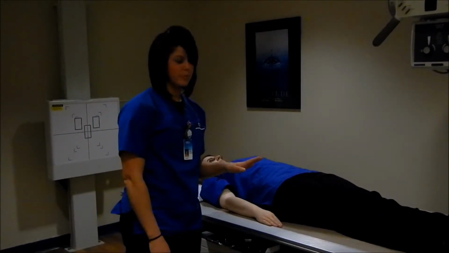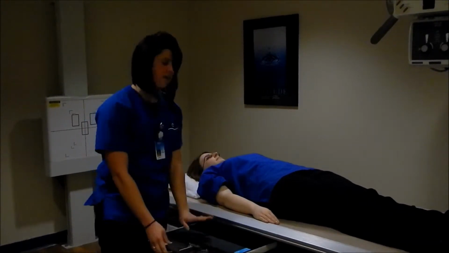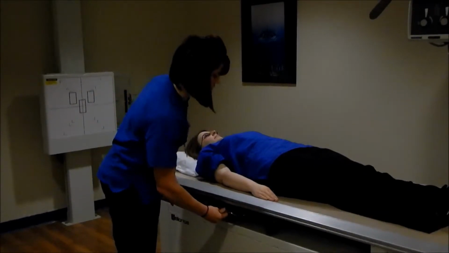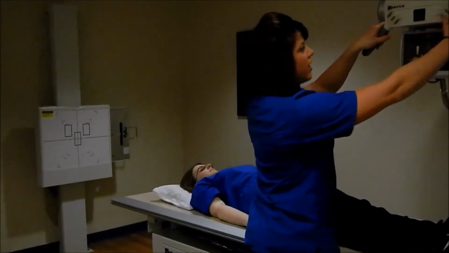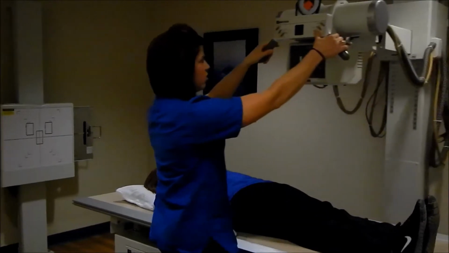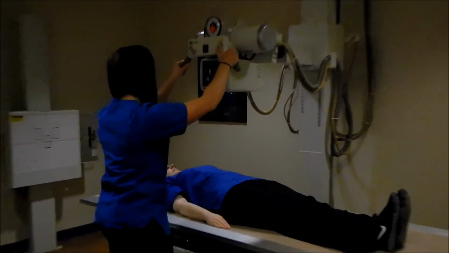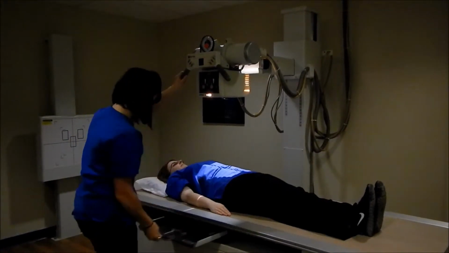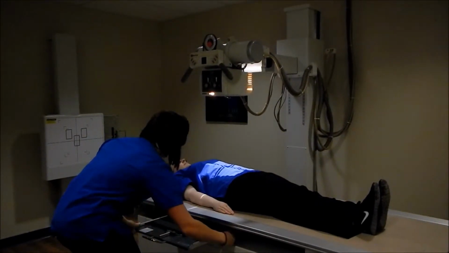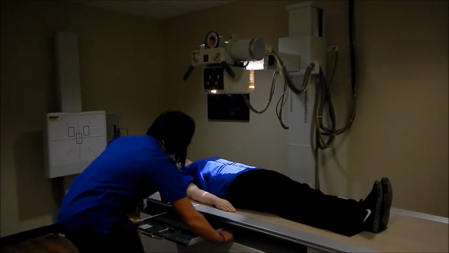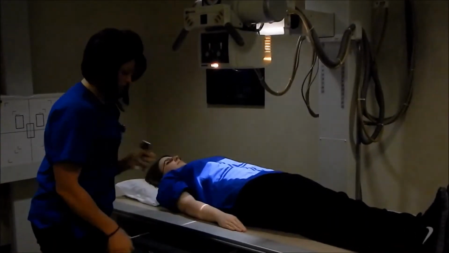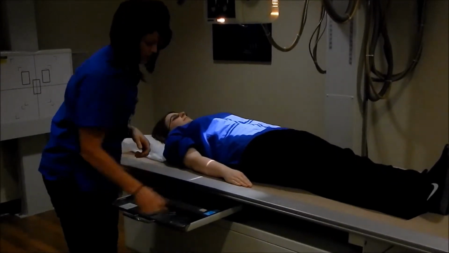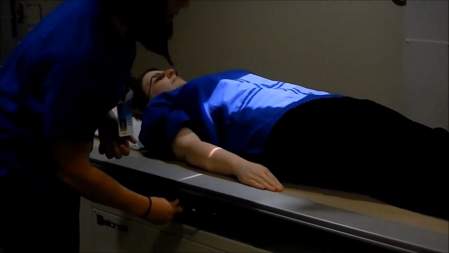They're going to be lying on their back. You're going to need a 14 by 17 cassette, and it's going to be lengthwise. You're going to need to line up your tube with the bucky. This projection is done at 40 inches. You're also going to want to put your marker. I'm using my right marker on the outside so that it is out of the way of the abdomen.